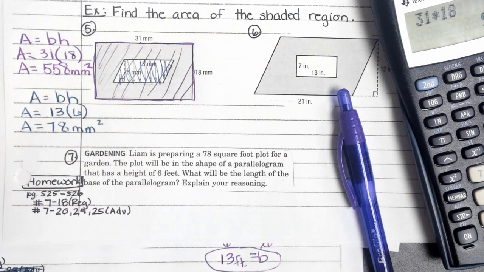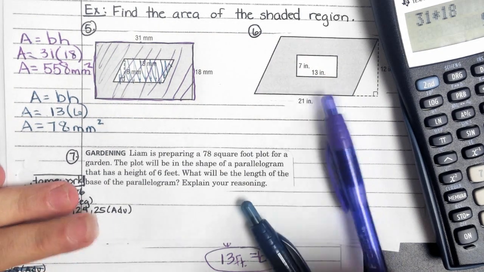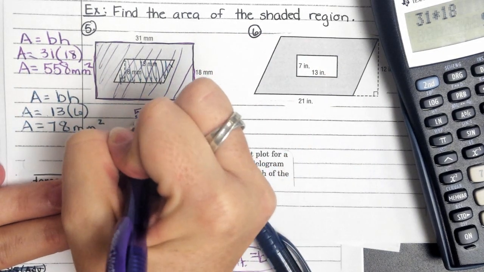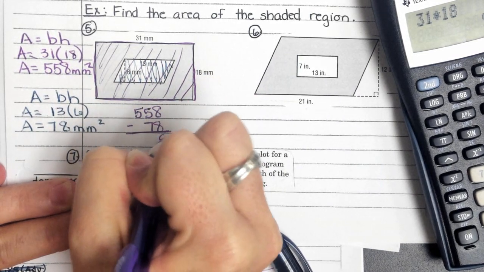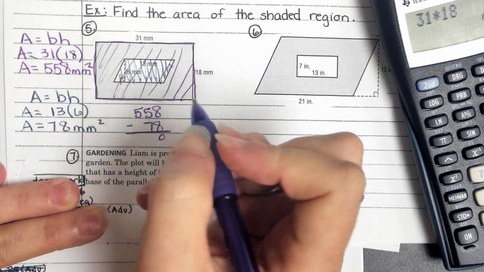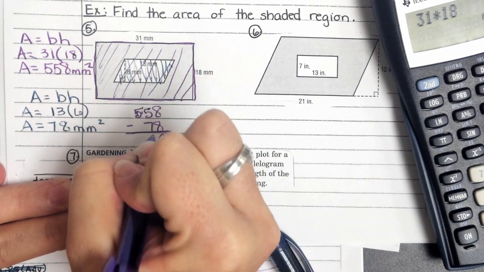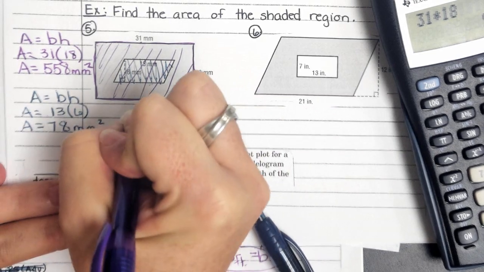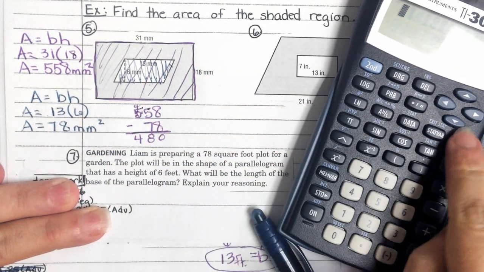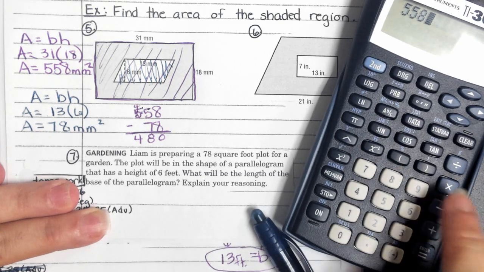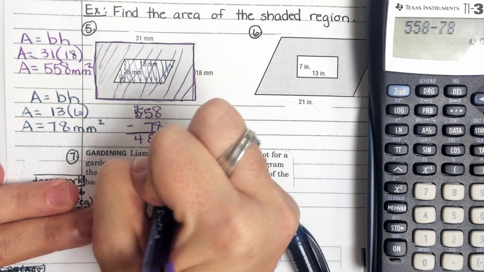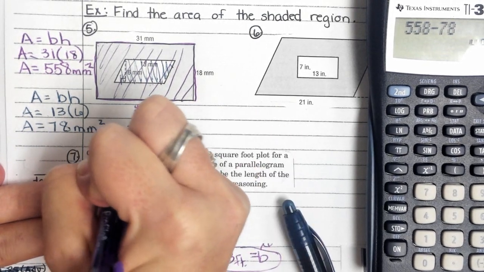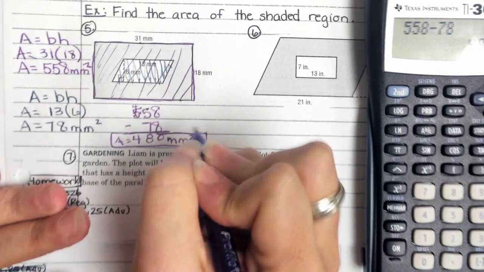What do I do if I want to get rid of that part? Subtract, yeah. So I'm going to take my 558 and subtract 78. And this is where the calculator, you shouldn't get it wrong if you're truly checking it. And I did it with paper pencil, but whoa, 1 second. 480. So 480 millimeters squared.